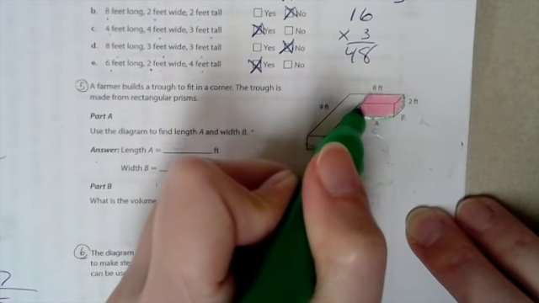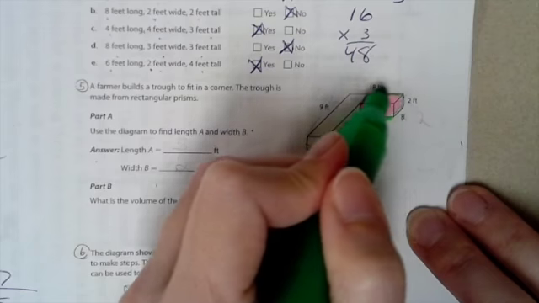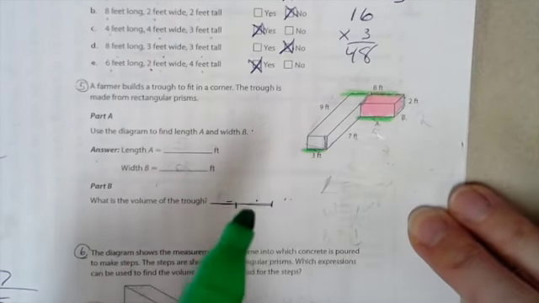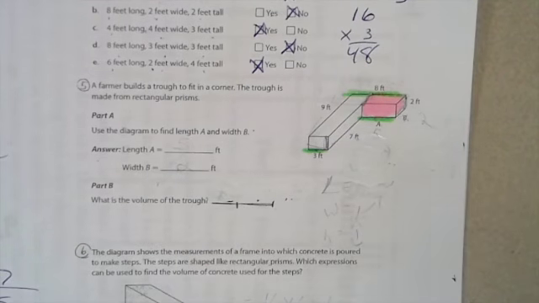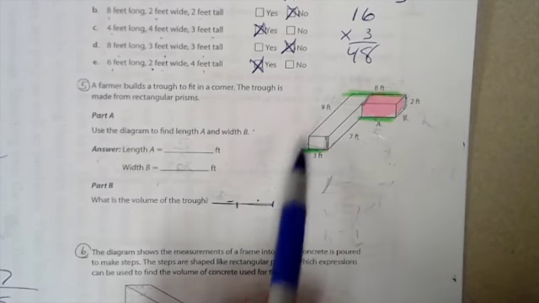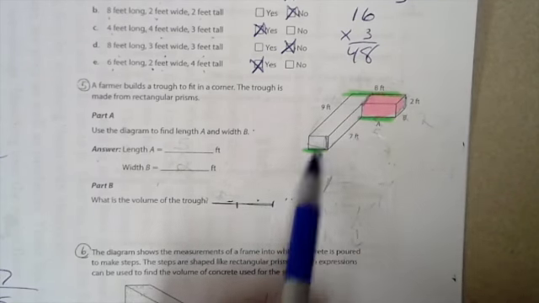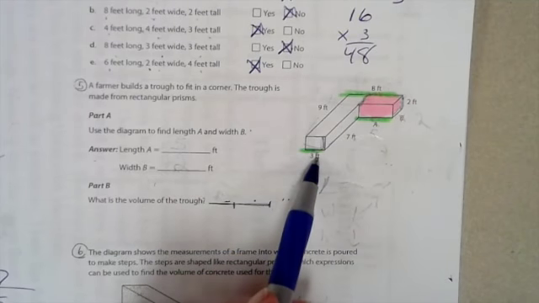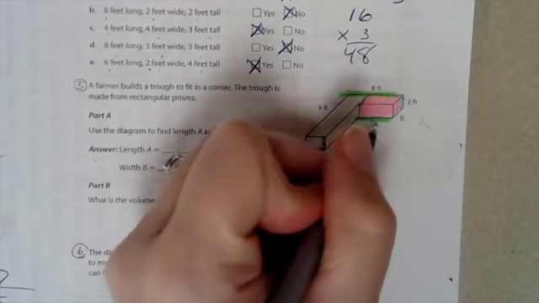So I'm going to look at all my other lengths. This is a length, it goes left to right. This is a length, it goes left to right. So I'm going to take all of my lengths and use them to determine the one that's missing. This is 8 altogether. This little piece, from here to here, is 3. So if I subtract 8 minus 3, I get A, which is 5.